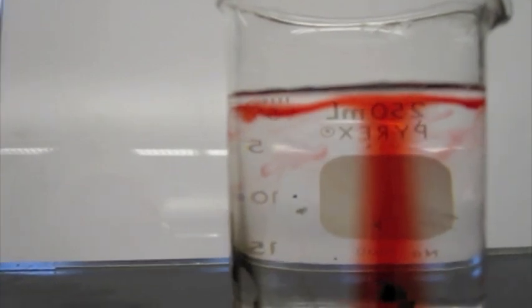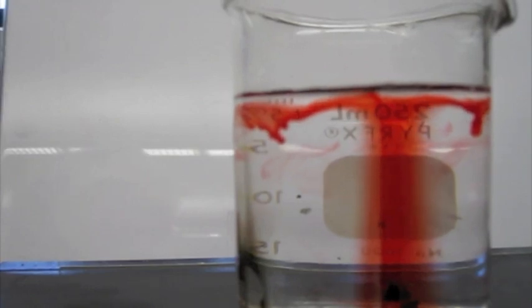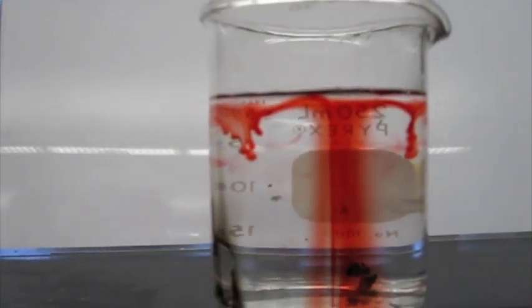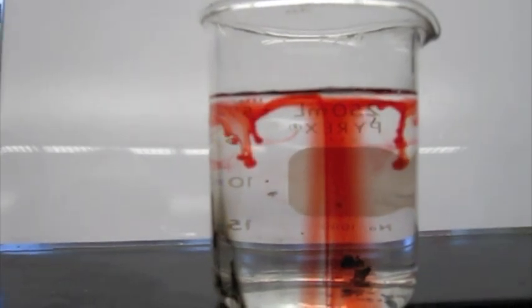As it heads towards the top of the beaker, you can see that it moves to the sides and then starts to drop down. This happens because the energized molecules hit into other molecules that are cooler, and energy flows from high energy levels to low energy levels. So it starts to heat the water nearby. When it does that, it starts to cool.